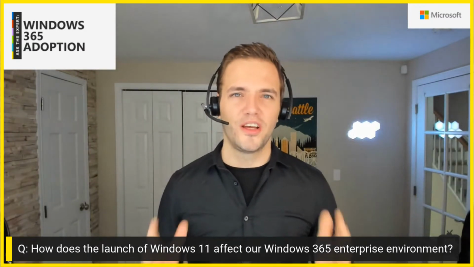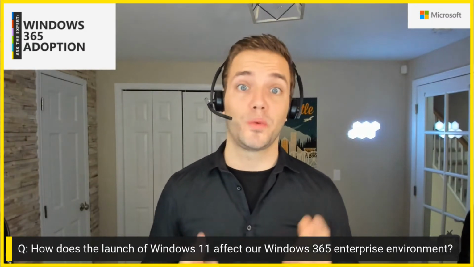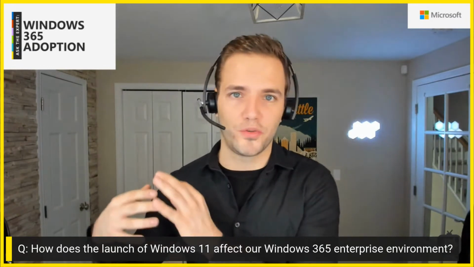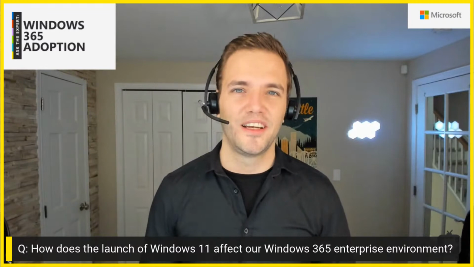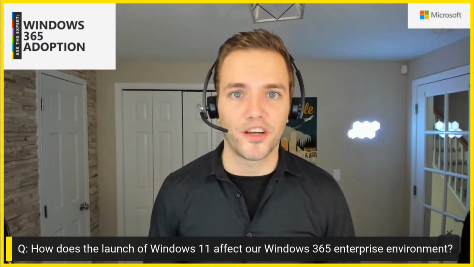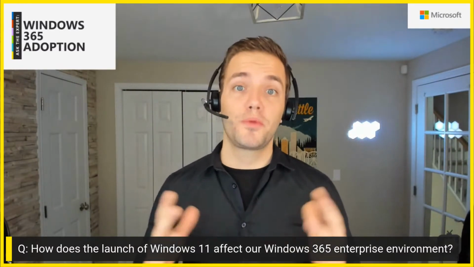Yeah, another good question. So Windows 11 as part of Windows 365 Enterprise is supported since day one, since the 5th of October, and it doesn't really affect any configuration you have in your current Windows 365 Cloud PC environment. If you currently use Windows 365 Cloud PC with Windows 10, you can just use Windows 11 on the side. You can spin up new Cloud PCs with Windows 11 and use them side by side. The other option you have is to upgrade from Windows 10 to Windows 11.